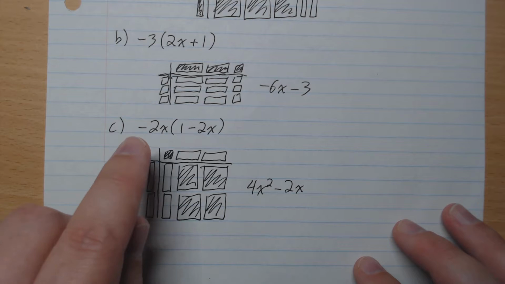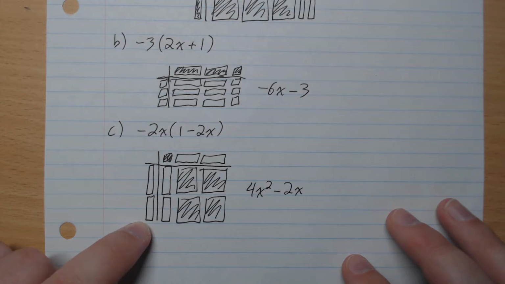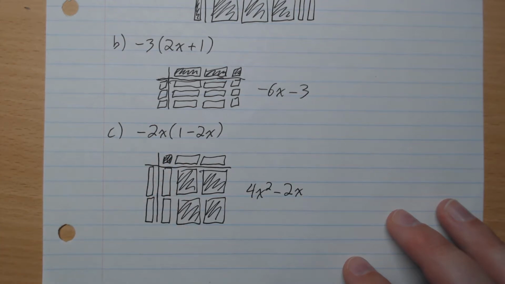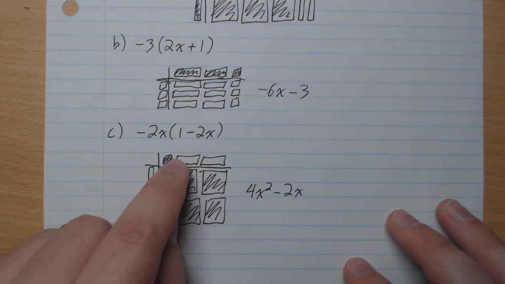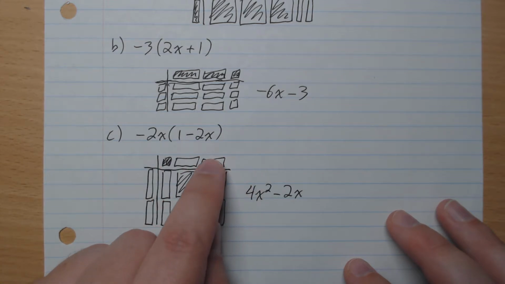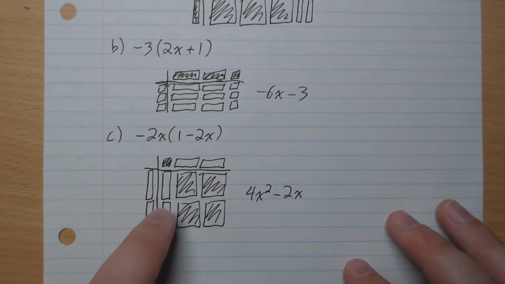Okay, another example. Minus 2x, so that's our first here, x, but they're negative, so they're white. Times 1 minus 2x. This length times this length gives this rectangle here. Negative times positive gives negative. This length by this length gives another negative x. This length times this length gives a nice x squared. Negative times negative gives positive. So this is negative x times negative x gives positive x squared. And so we count them. We have 4x squared minus 2x.